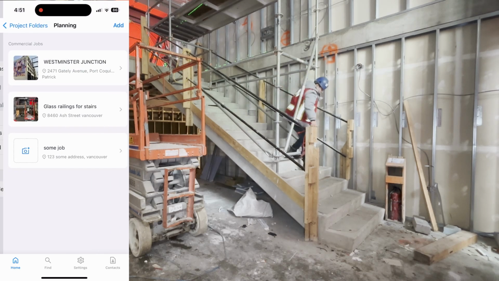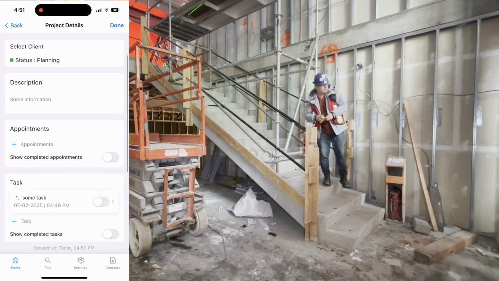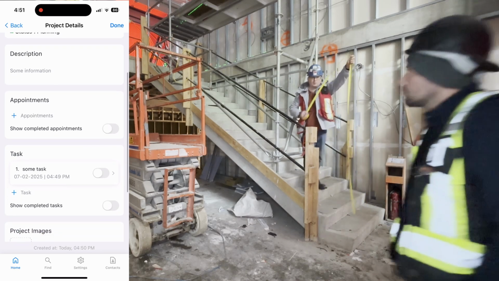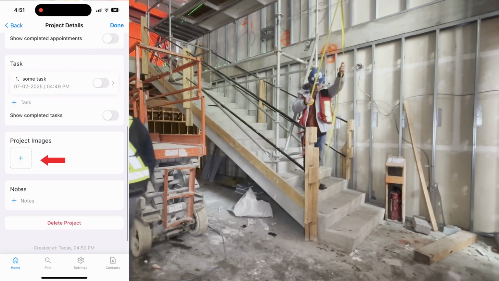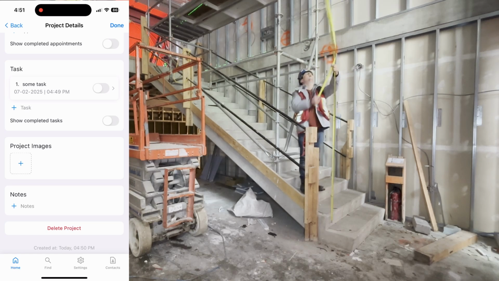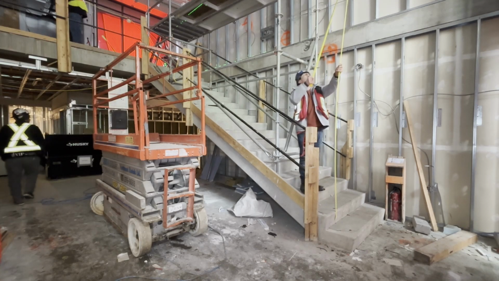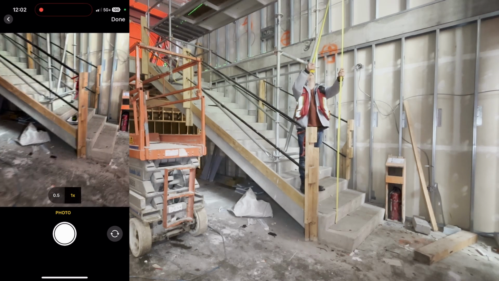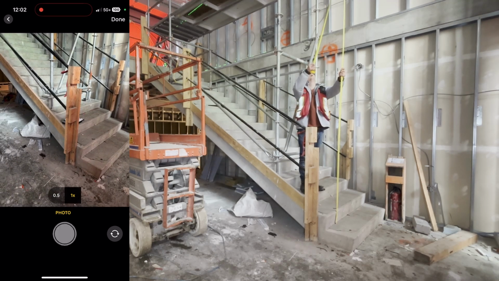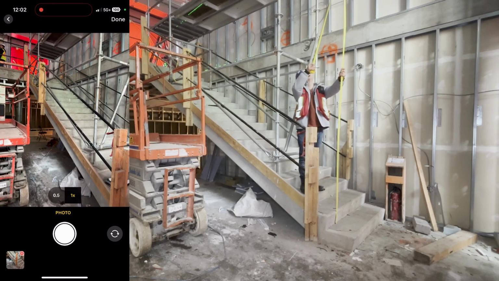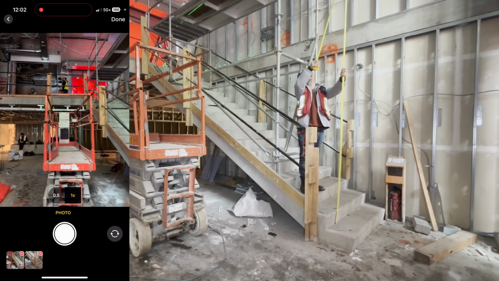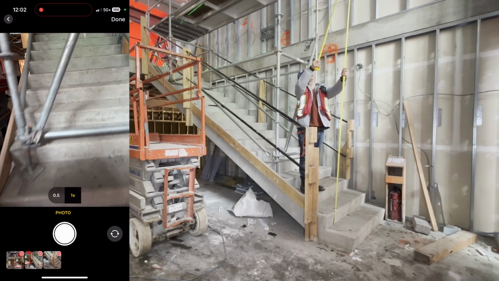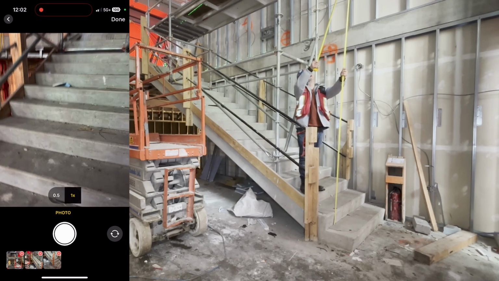So after filling in the descriptions and tasks, the other area to work on is the project images. If you click on it, it will bring up the camera app. It has a continuous shooting mode, so you can walk around the job site and keep snapping pictures. This will allow you to take lots of documentation of your job site. If you need to delete them, you can go on the bottom and click on the little red X to close off the picture.